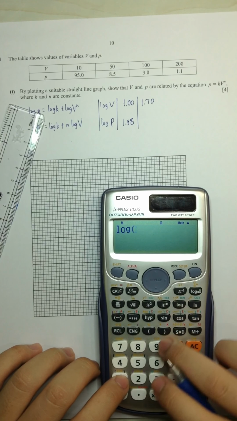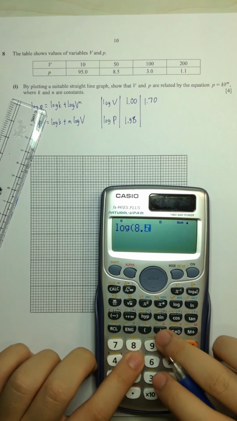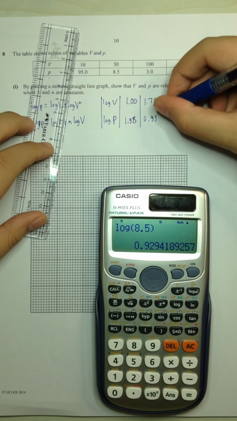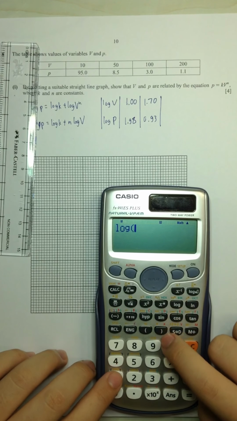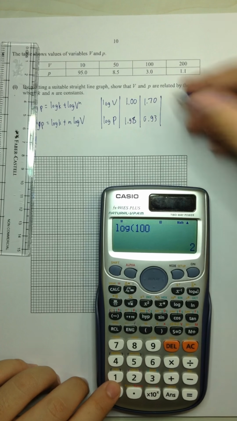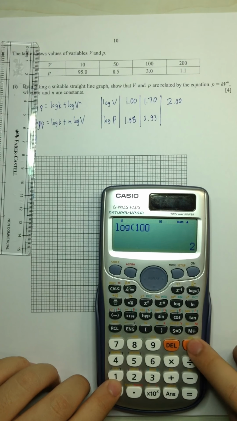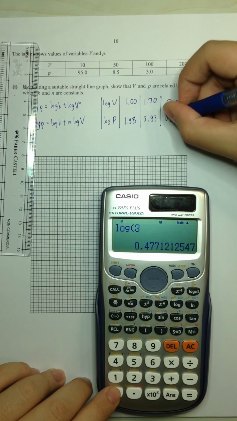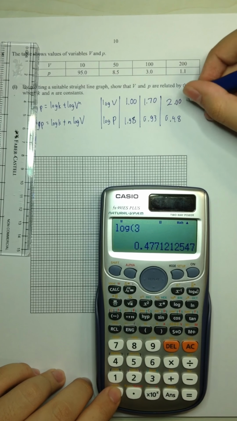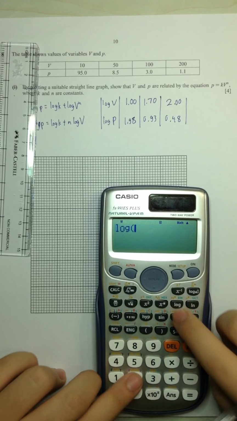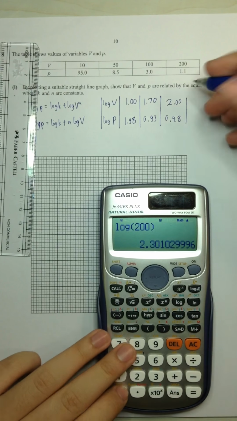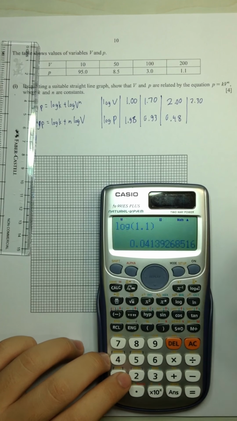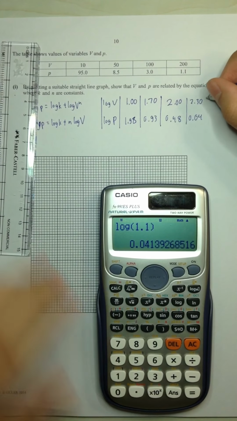The logarithm of 8.5 is 0.93. The logarithm of 100 is 2.00. The logarithm of 3 is 0.48. And finally, the logarithm of 200 is 2.30. And the logarithm of 1.1 is 0.04.